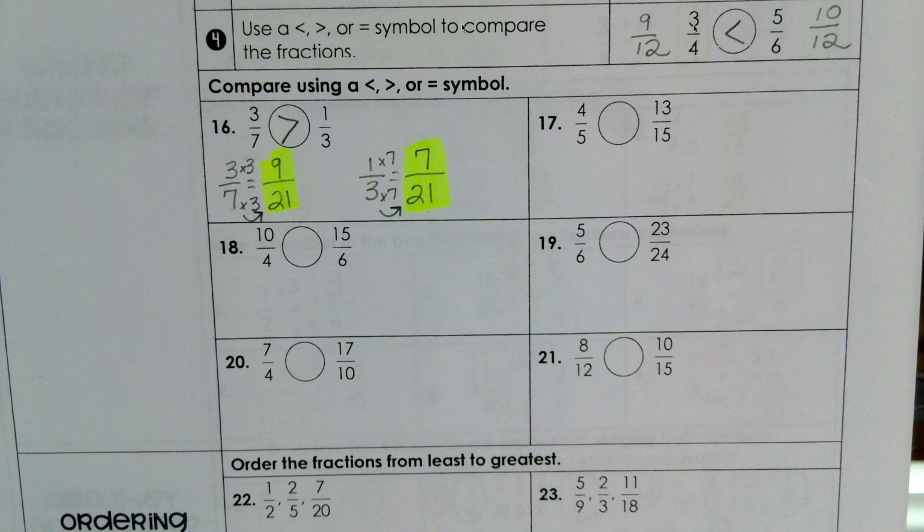Hang on one second. So the multiples of 15 are... 15 times 1 is 15. 15 times 2 is 30. 15 times 3 is 45. 15 times 4 is 60. We're going to stop there, okay? So we're looking for the least common multiple of 5 and 15, meaning what's the first multiple that they share?